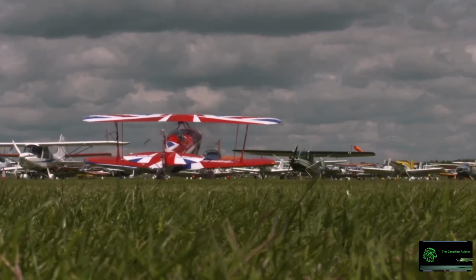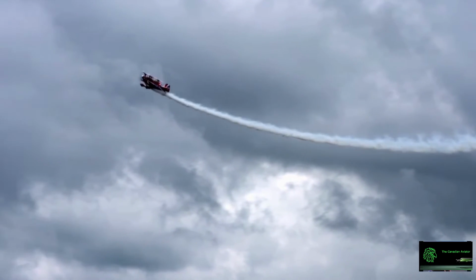0907, clear takeoff 07 right. Clear takeoff runway 07 right, Singapore is 61.